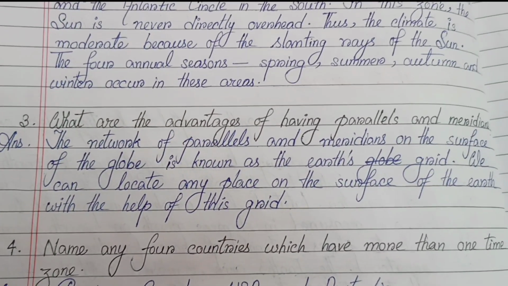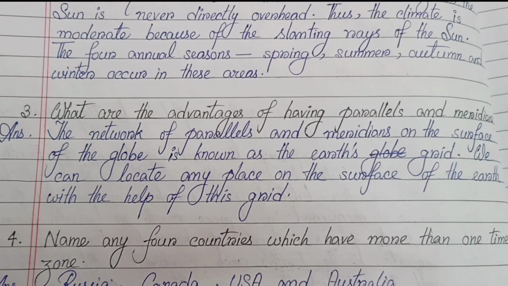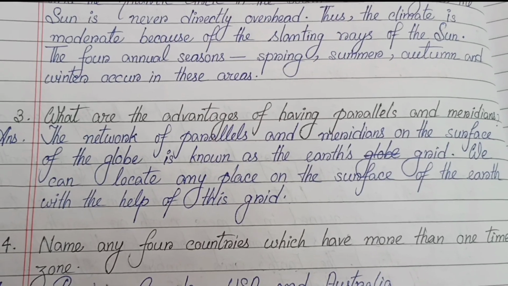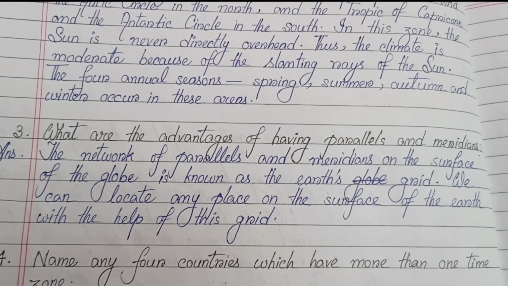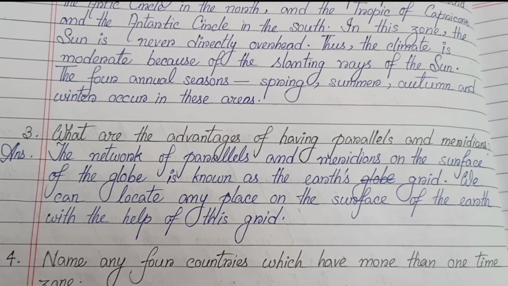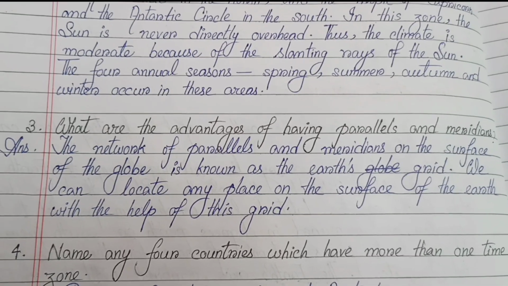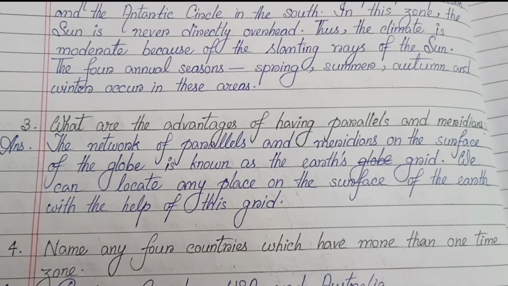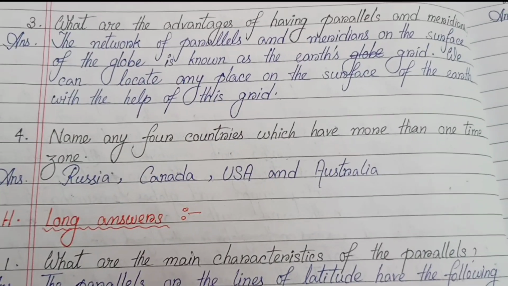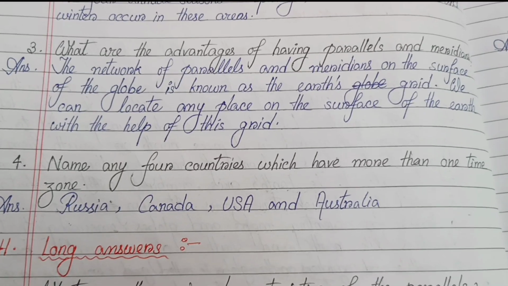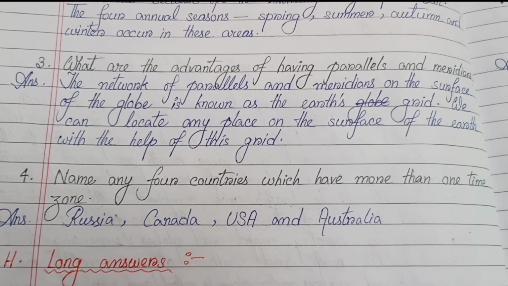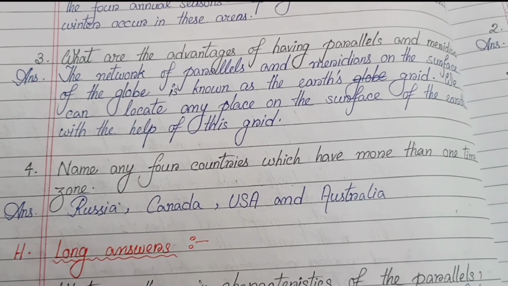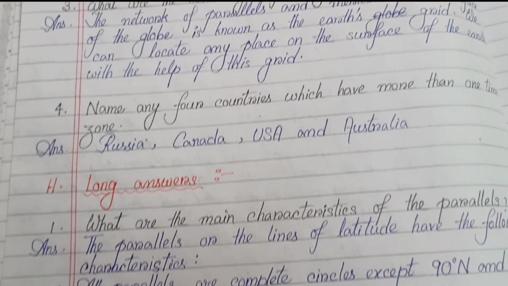Number 3, what are the advantages of having parallels and meridians? The network of parallels and meridians on the surface of the globe is known as the Earth's grid. We can locate any place on the surface of the Earth with the help of this grid. Number 4, name any 4 countries which have more than one time zone. Russia, Canada, USA and Australia.